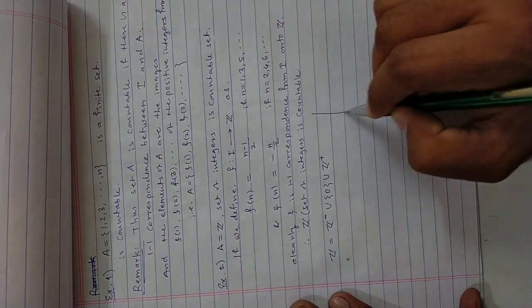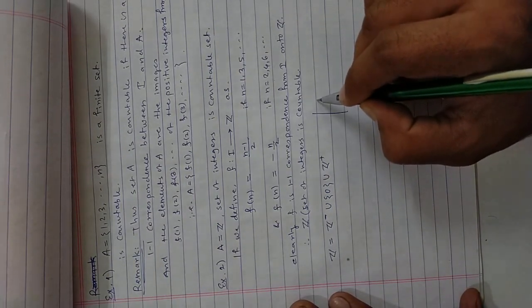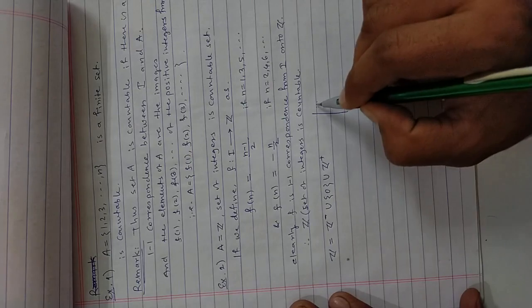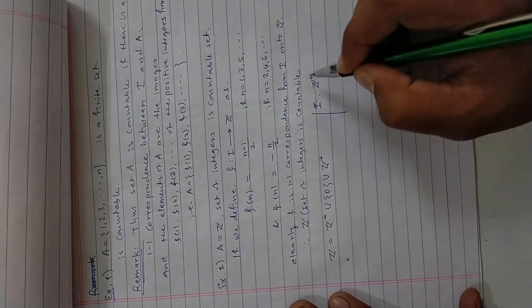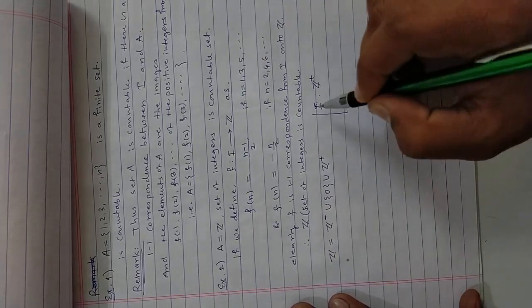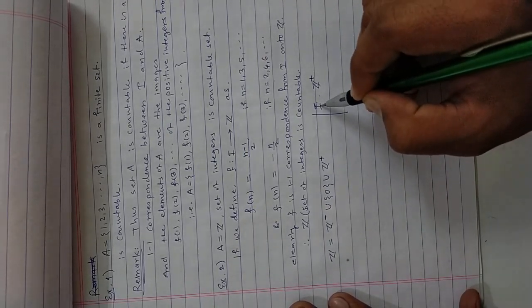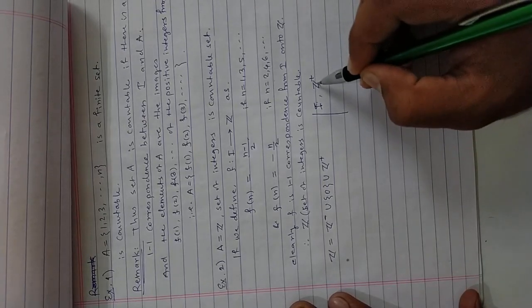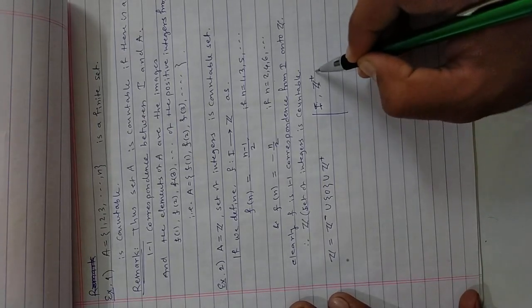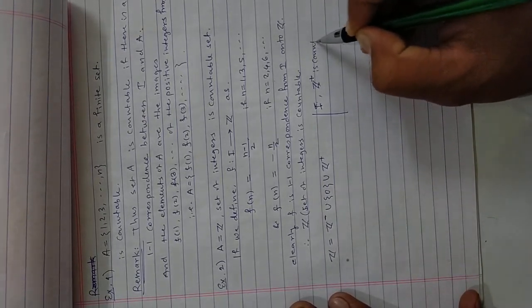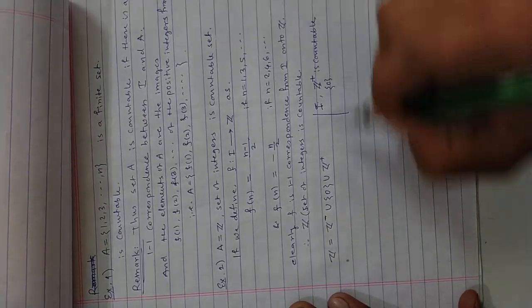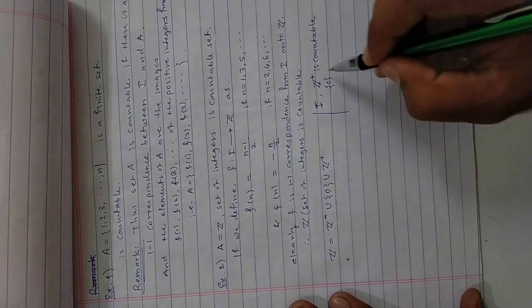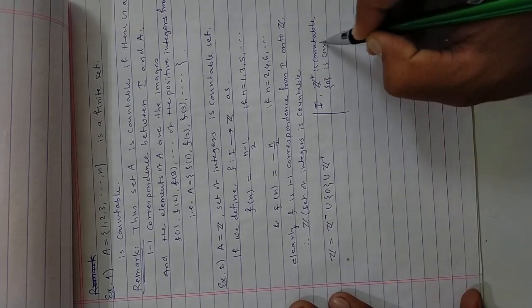The set of positive integers is exactly similar to I, so definitely the set of positive integers is countable. 0 is a finite set of a single element, also countable.